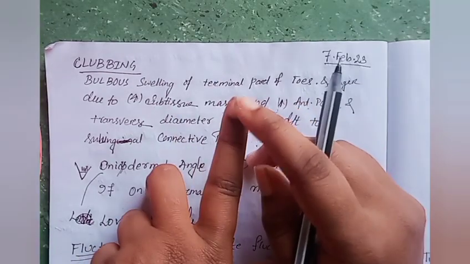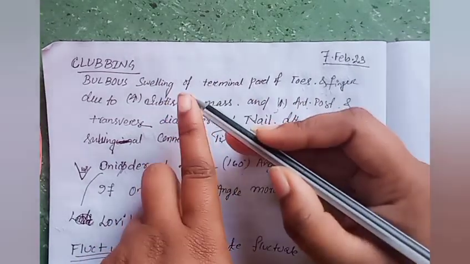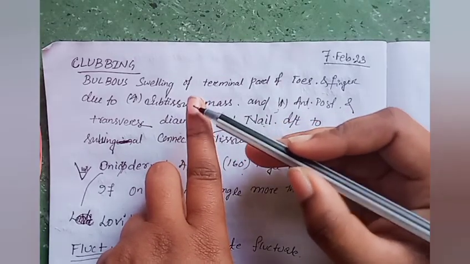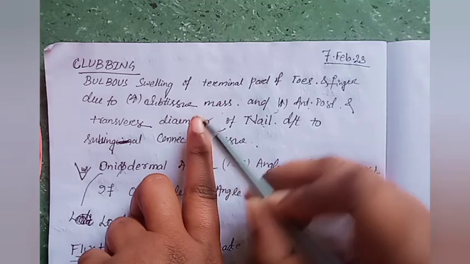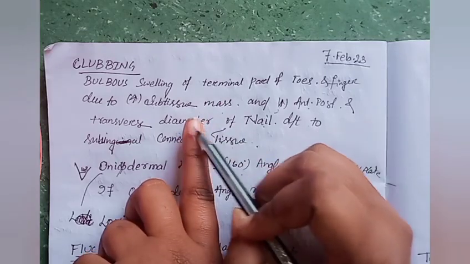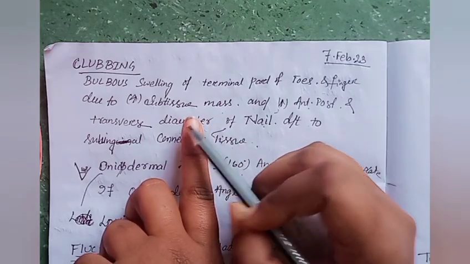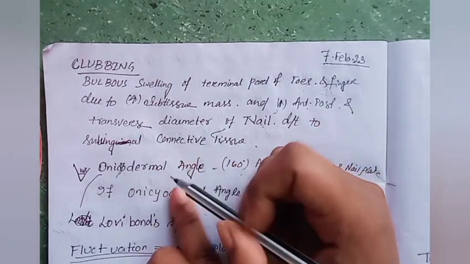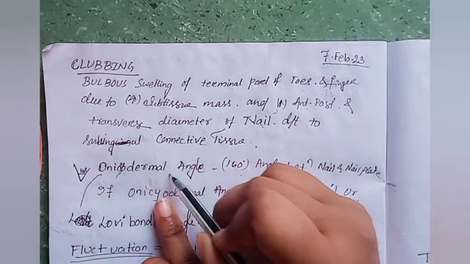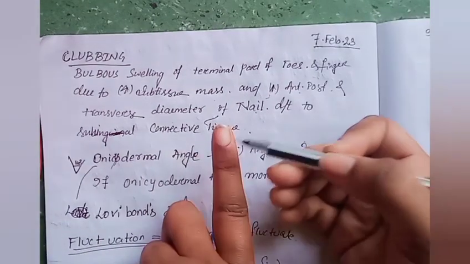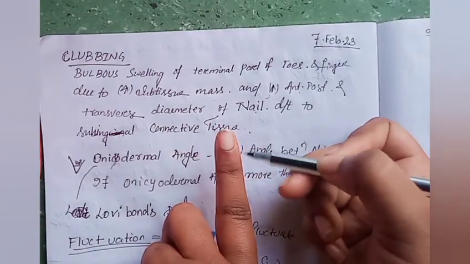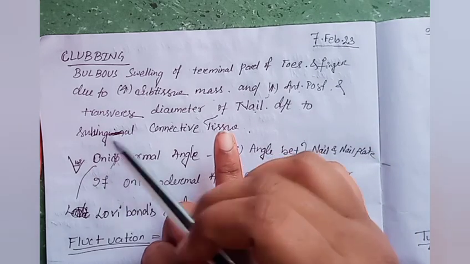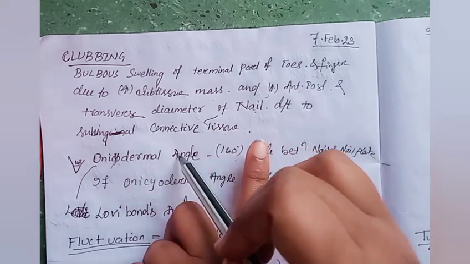Okay, clubbing, what is it? This is our nail bed. This is the nail plate. You can see there is an anterior-posterior and transverse diameter, and there will be an angle of 160 degrees. That is the normal angle, the angle between the nail plate and the nail bed. This angle is called the 160 degree normal angle.